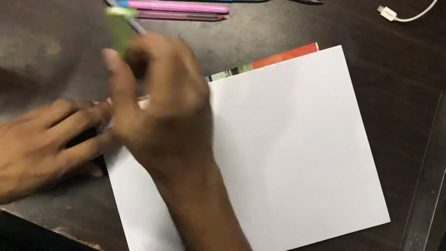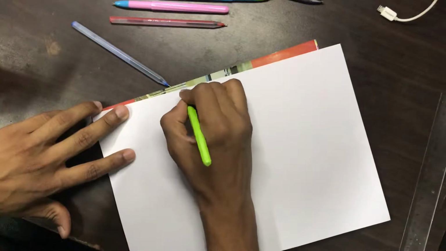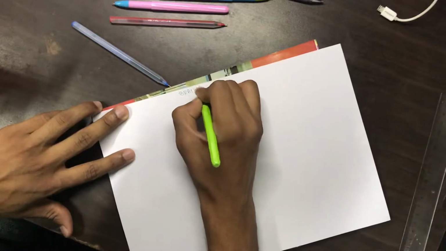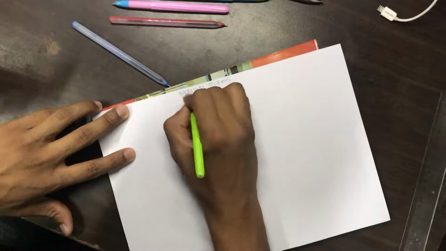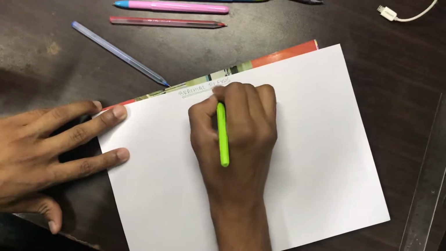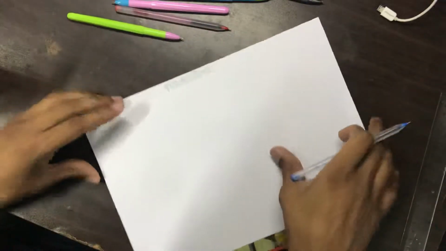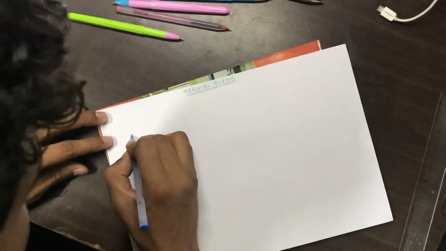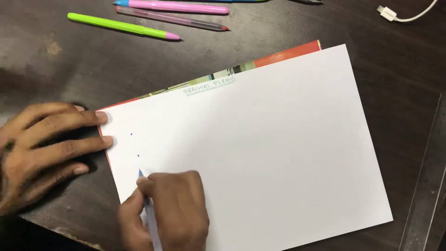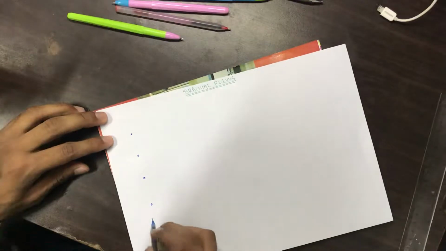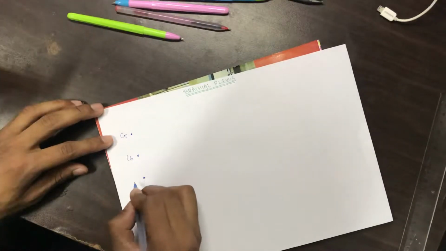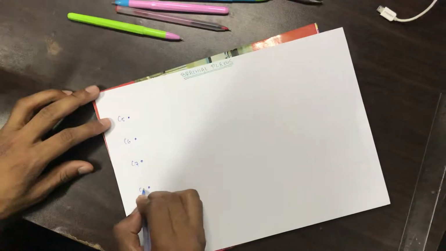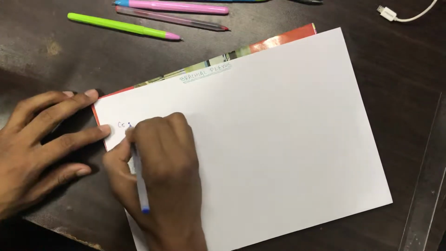Let's draw it on the diagram. So we'll draw 5 roots: 1, 2, 3, 4, and 5. These are C5, C6, C7, C8, and T1.